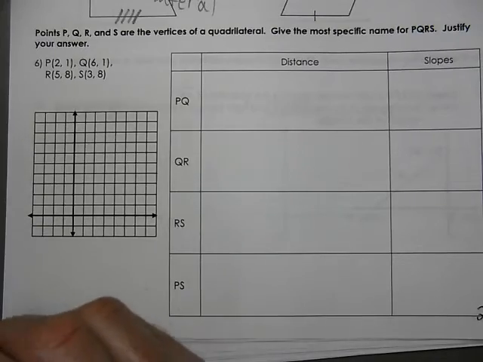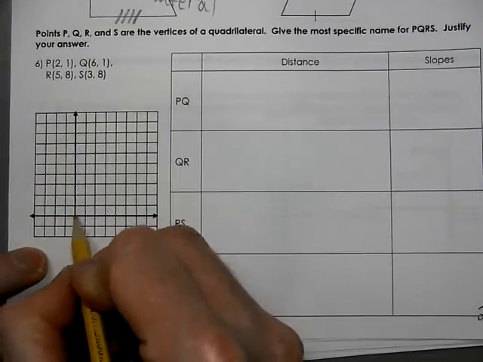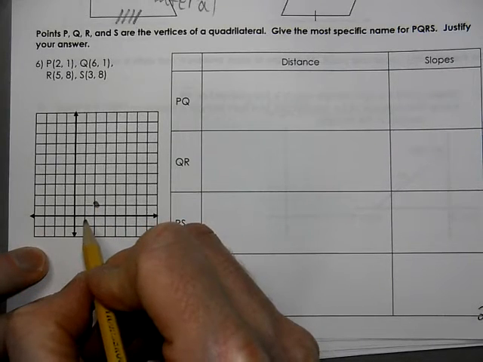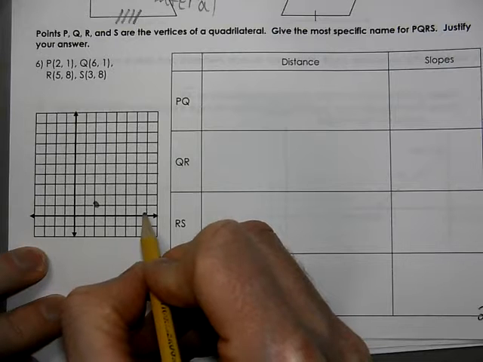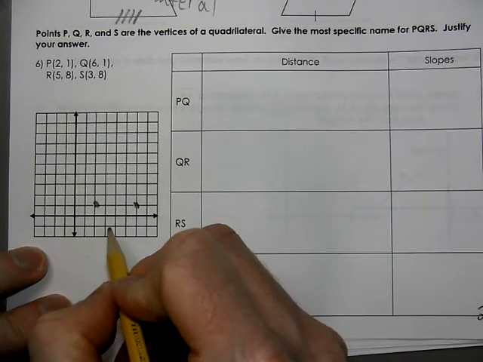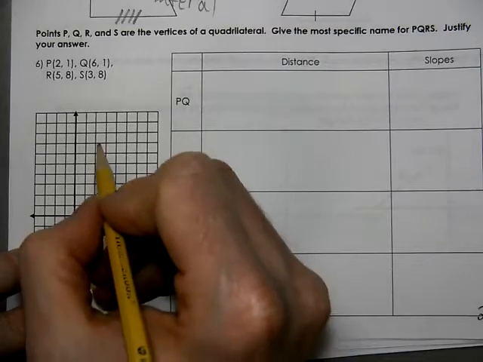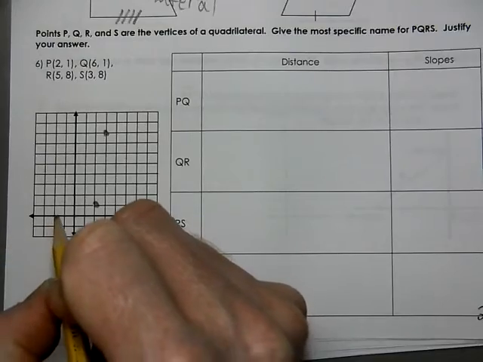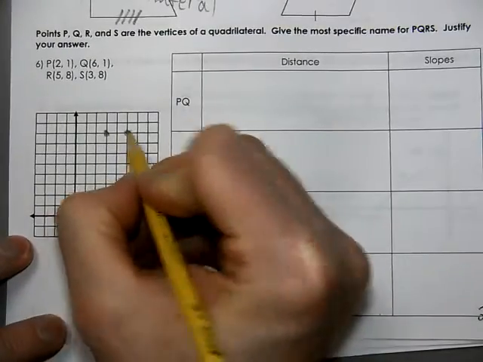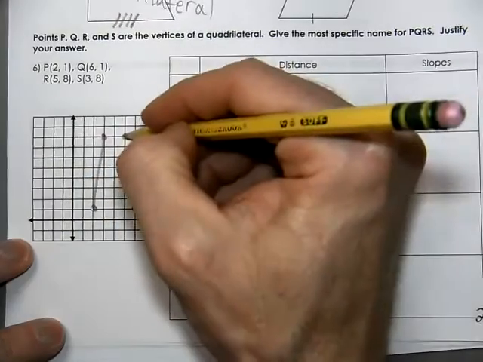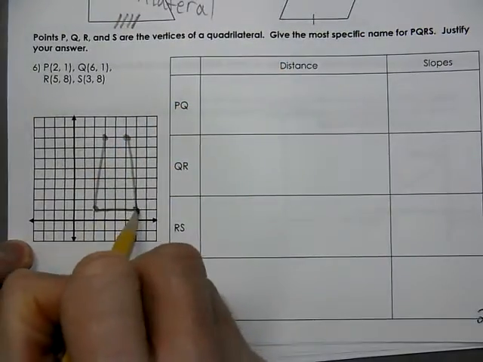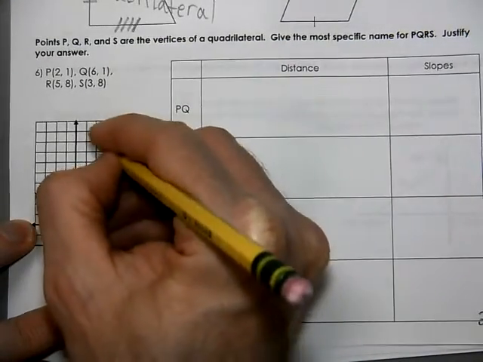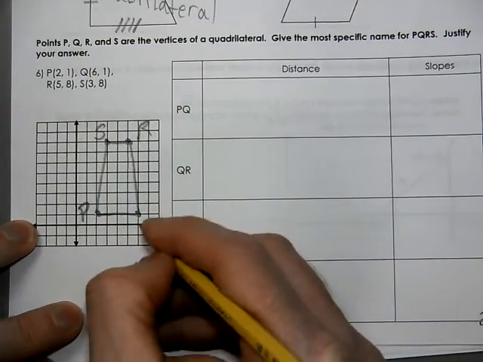We'll come down and we will plot our points. 2 over 1 up, 6 over 1 up, 3 over 8 up, and 5 over 8 up. So we have P, S, R, and Q.